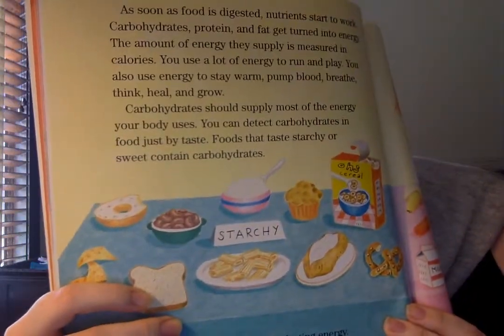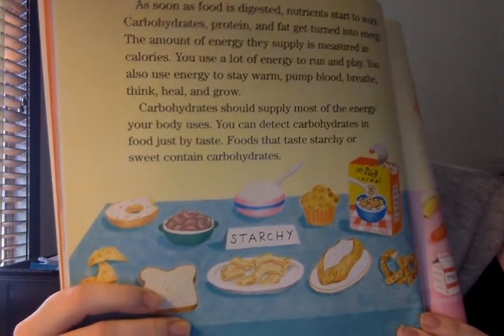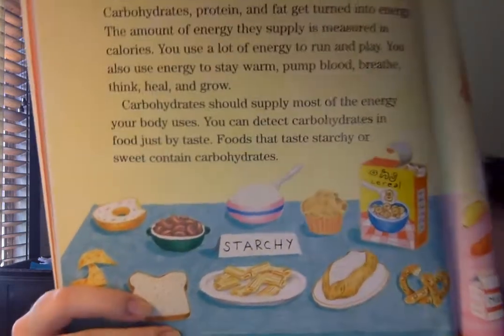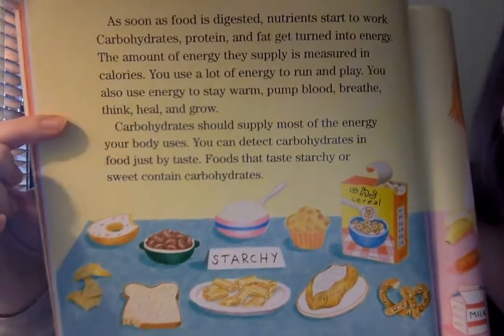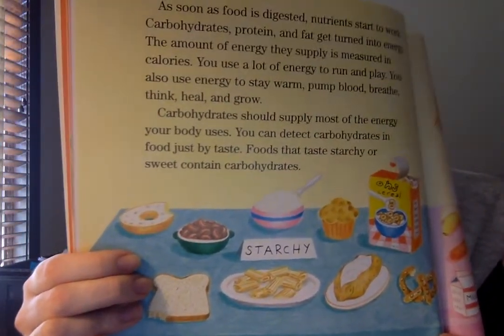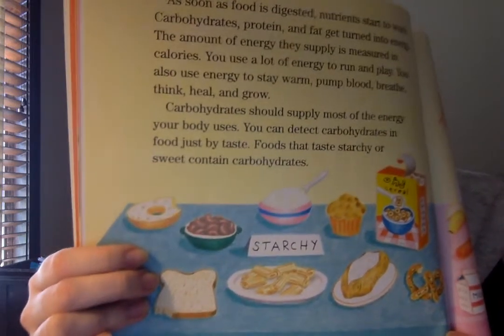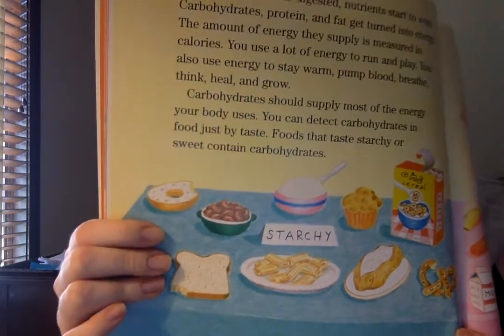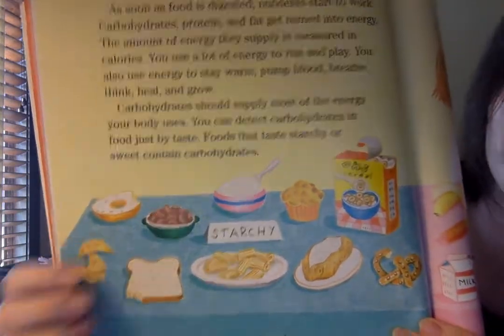So it says that you use energy to run and play, you use energy to stay warm, pump blood, breathe, think, heal, and grow. Carbohydrates should supply most of the energy your body uses. You can detect carbohydrates in food just by taste. Foods that taste starchy or sweet contain carbohydrates.